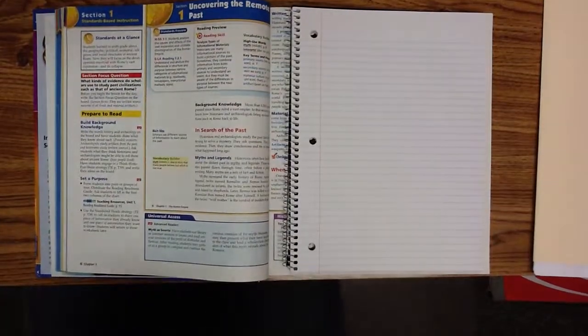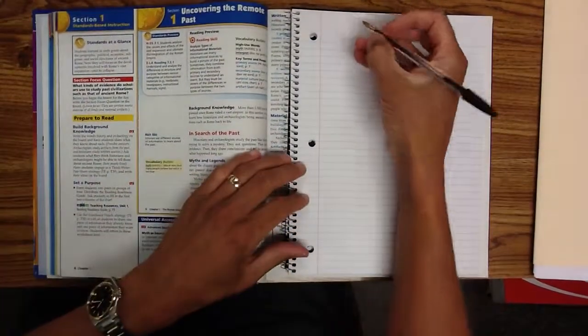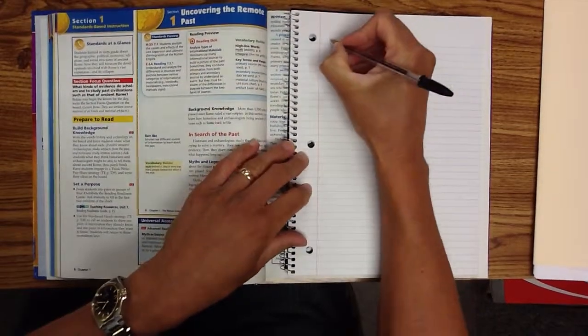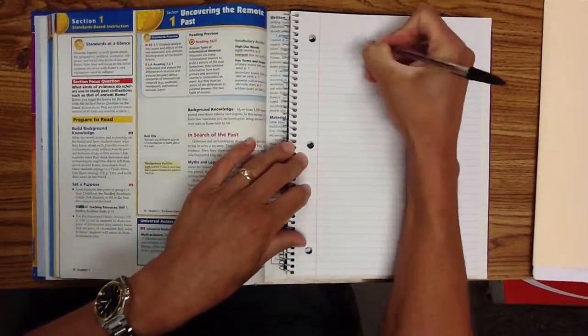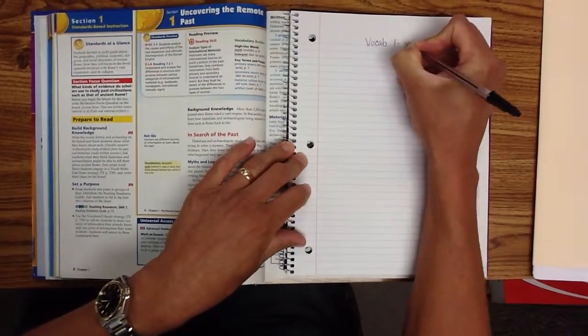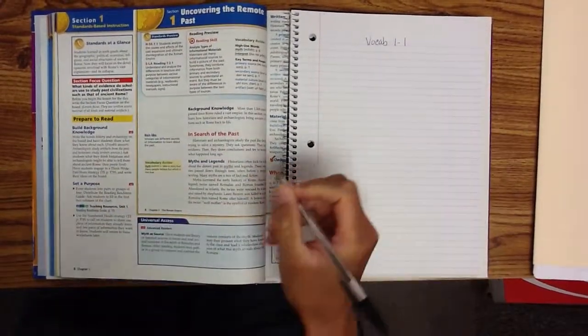Alright, so setting up your vocab is pretty easy to do, but the first thing we always do is we start off with our outline. So I'm going to get my paper ready. Here's my spiral binder. I've got a fresh page. I'm going to label it Vocab 1-1 for Chapter 1, Section 1.